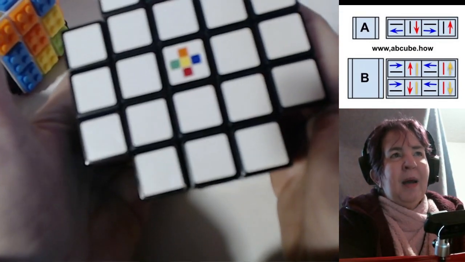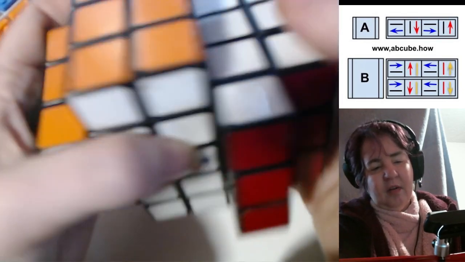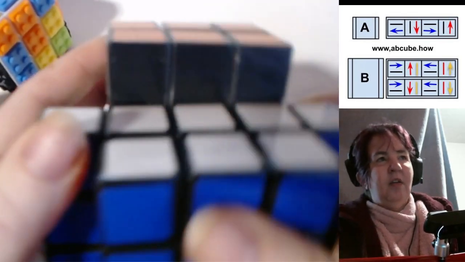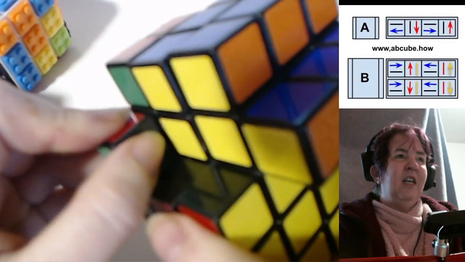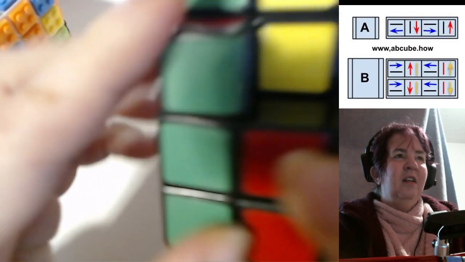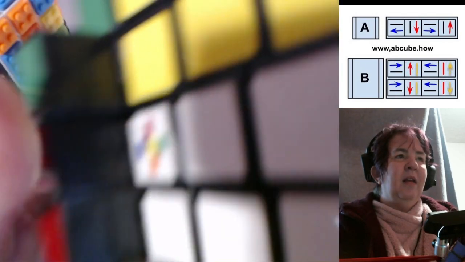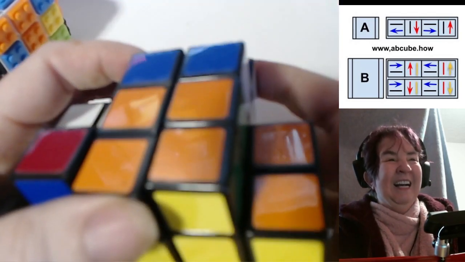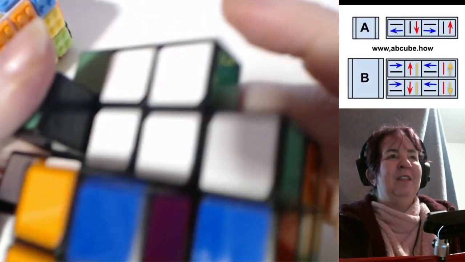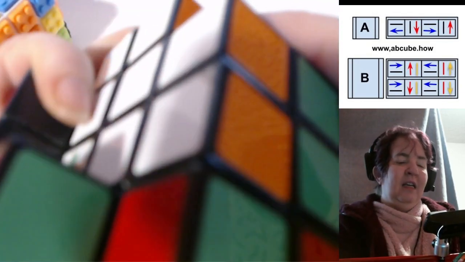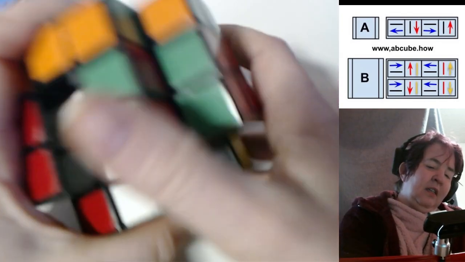It blows my mind, I don't understand how you can do that. It's just the cubes not, and then still turning. But it scrambles, and then I just solve it.